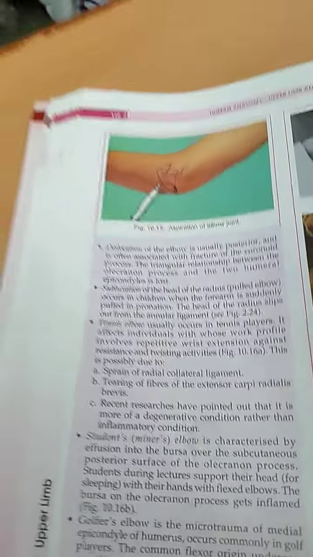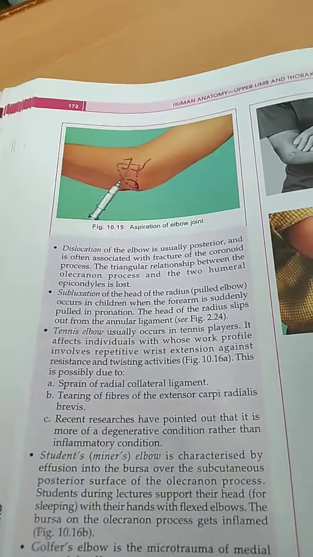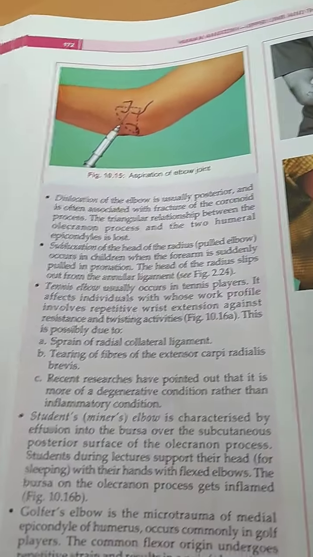Subluxation of the head of the radius, or pulled elbow, occurs in children when the forearm is suddenly pulled in pronation. The head of the radius slips out from the annular ligament.